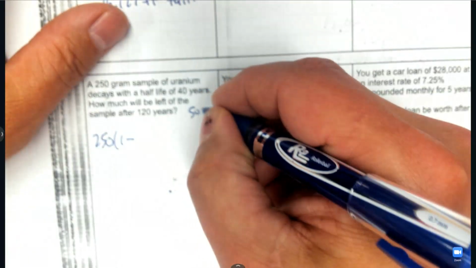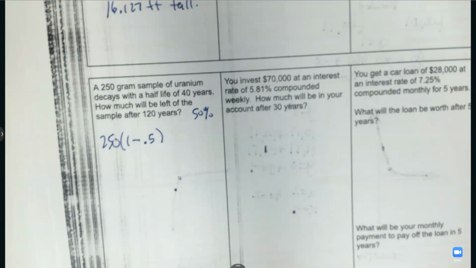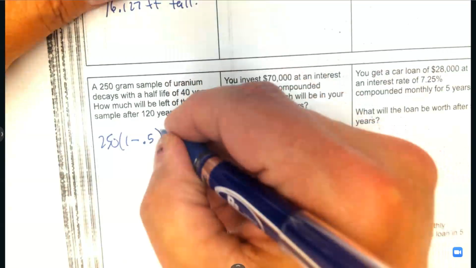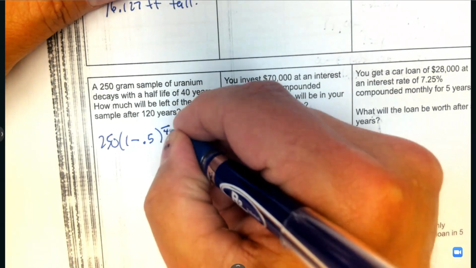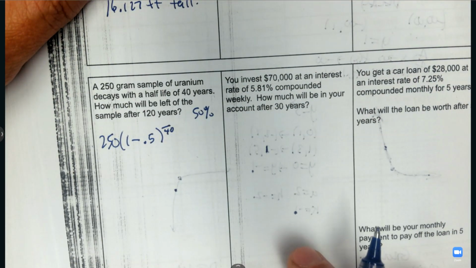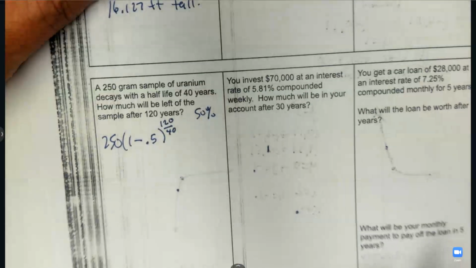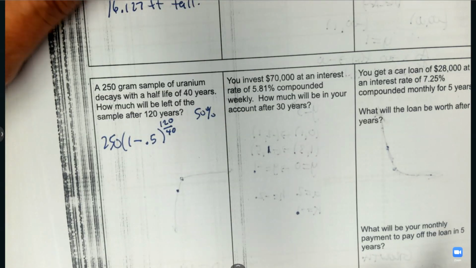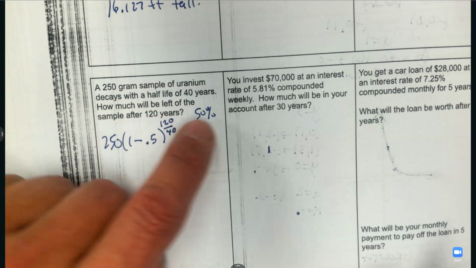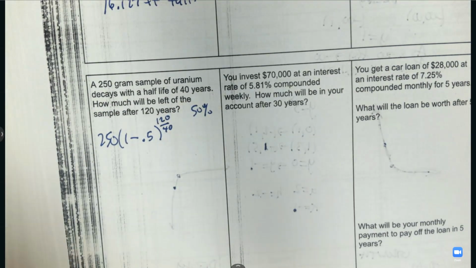So if it's depreciating 50%, move the decimal, and it's 0.5. The second part is it's every 40 years, that creates that ratio per 40 years. And then the numerator is how many years we're talking about, which is 120. So every 40 years it does that. The numerator is 120, the denominator is what the half-life is, and then type that in your calculator.